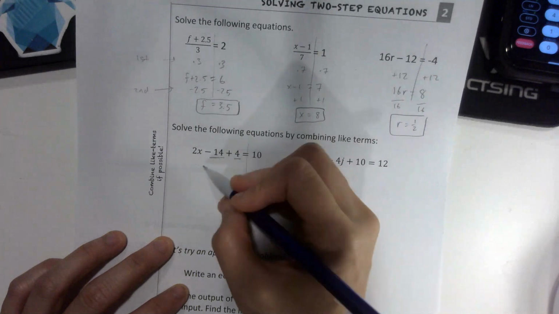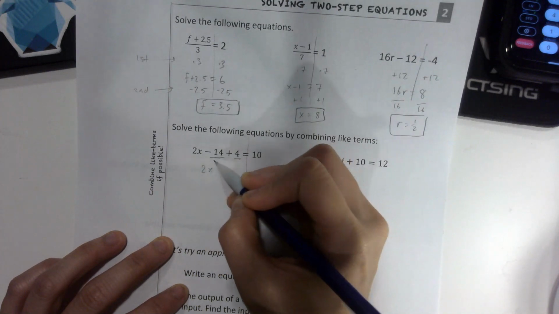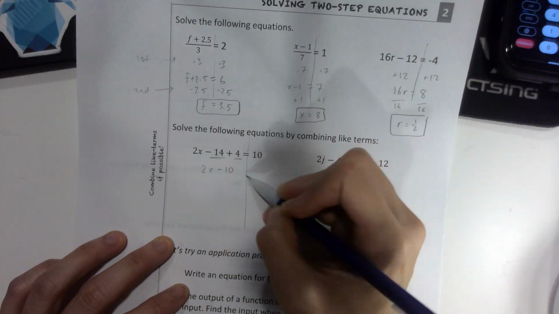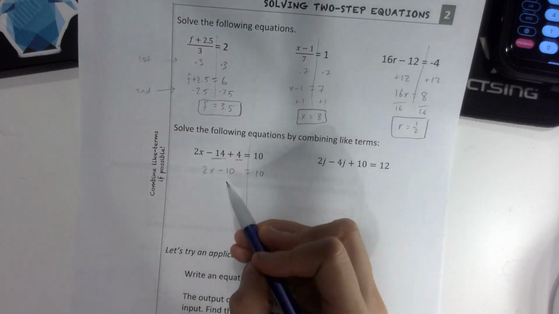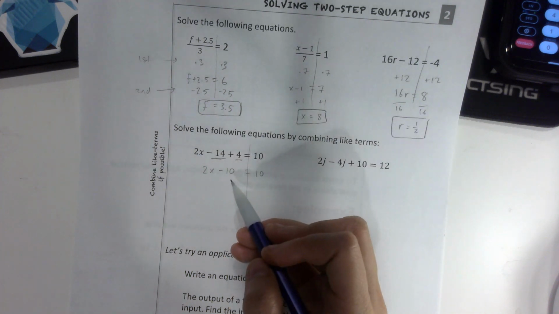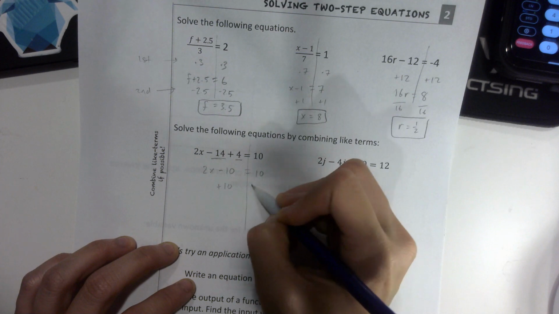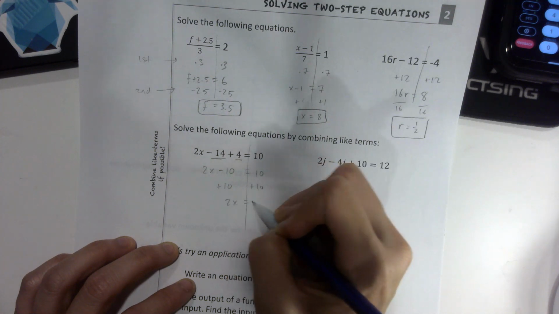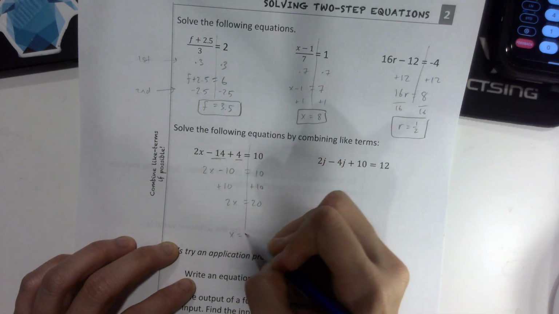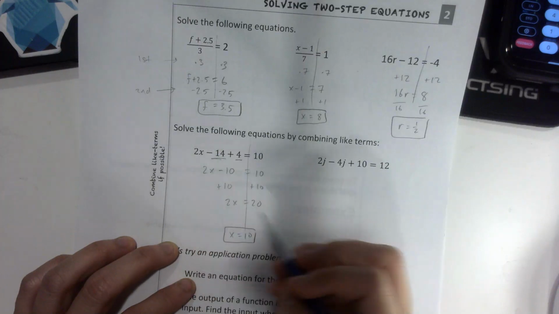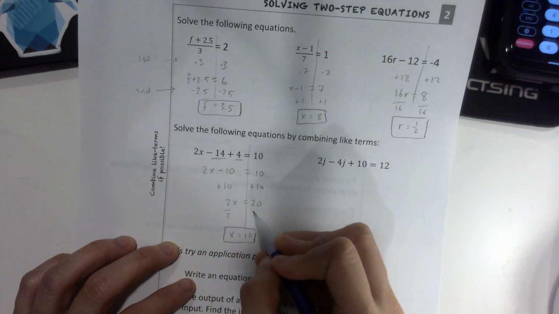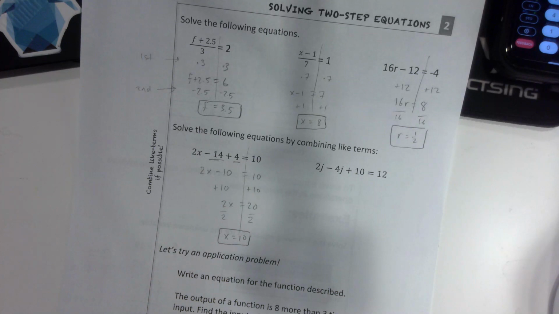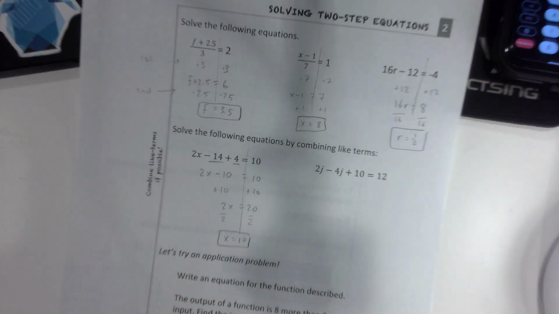So we have 2x minus 14 plus 4 is minus 10 equals 10. Now we can do our 2-step equation after we combine like terms. We add 10 to both sides. 2x equals 20, which means x equals 10. Oh, I forgot a step. Divide by 2, divide by 2. Sometimes you get really fast at these and you just forget a step. So that's good when you can start to do that.